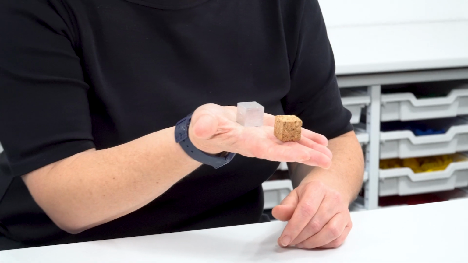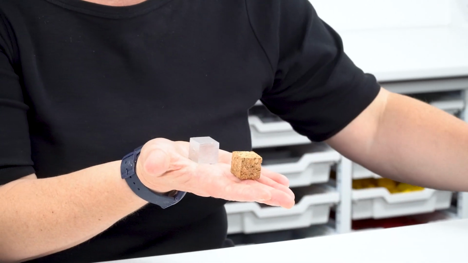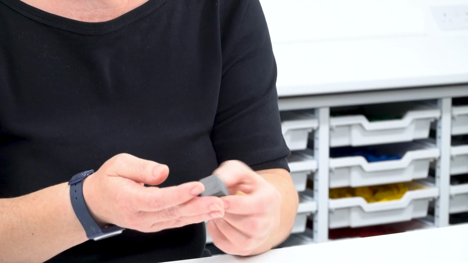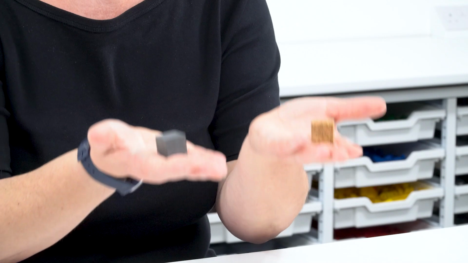Something you can do is give the students blocks of different materials with the same volume to hold, and they should be able to feel that the mass of them is very different. For example, this cube of cork is a lot less heavy than this cube of iron, even though the volume is the same.